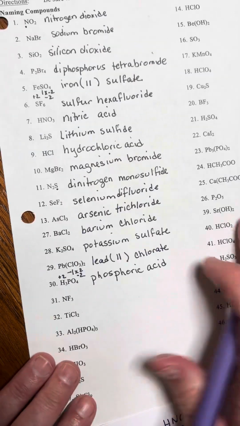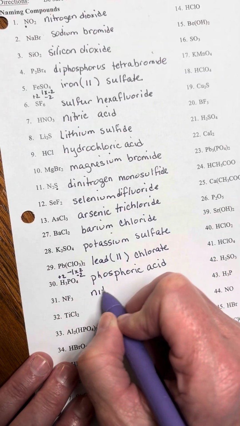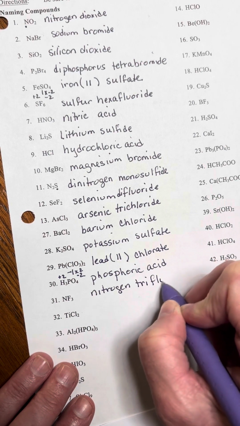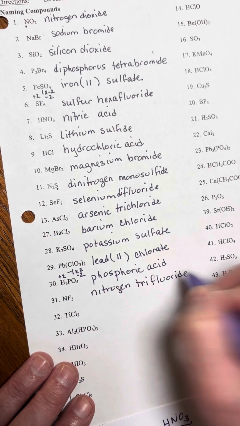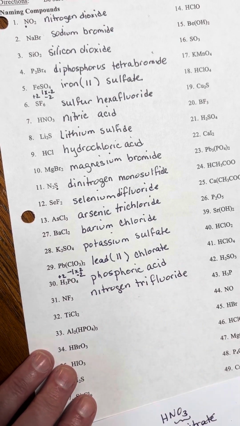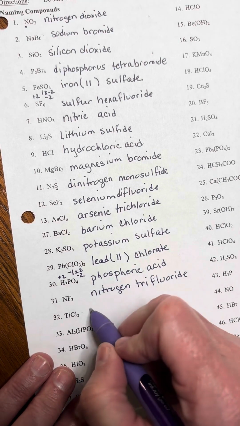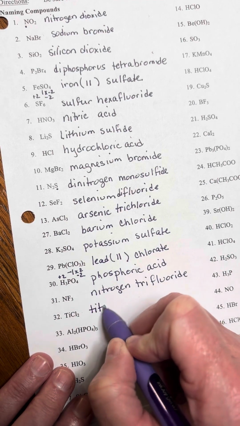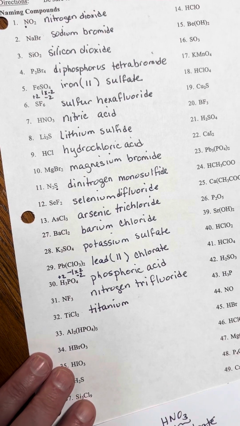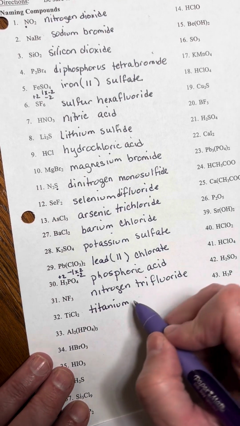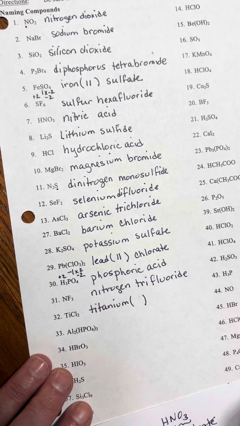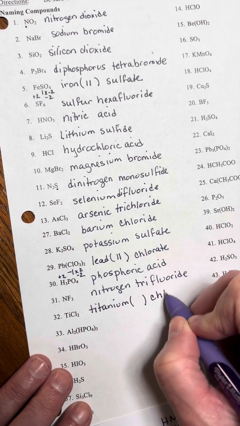And NF3 is going to be nitrogen trifluoride. TiCl2. Ti is a metal, so we're going to write the name of the metal, titanium. We think about where is titanium. Does it require a Roman numeral? And yes, indeed it does. So titanium, we're going to make a space for the Roman numeral. Chloride.